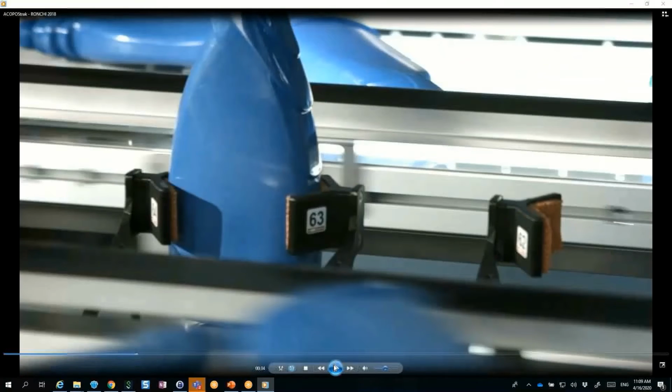I'll probably stop it there and back it up a bit for you. I want you to note that right around here, the point of this is that it's a multi-format unscrambler, meaning currently we'll just say blue bottle.